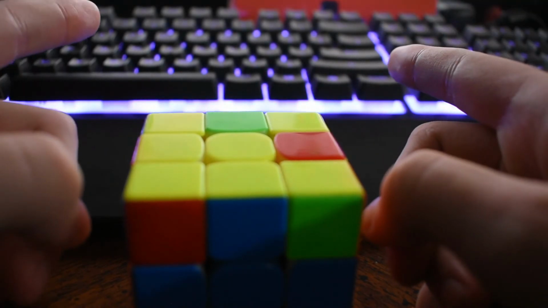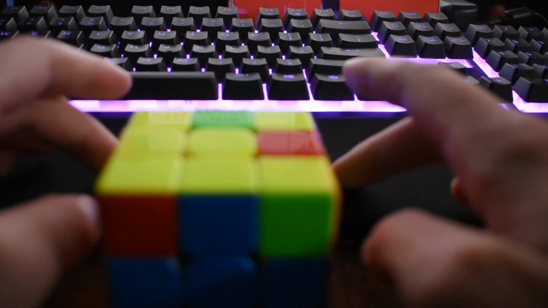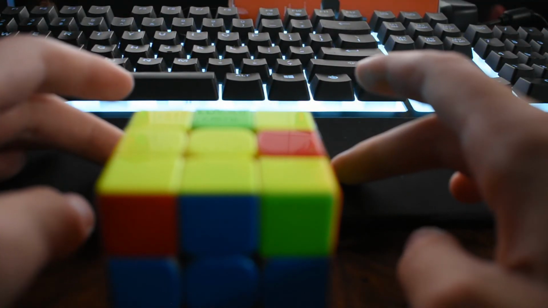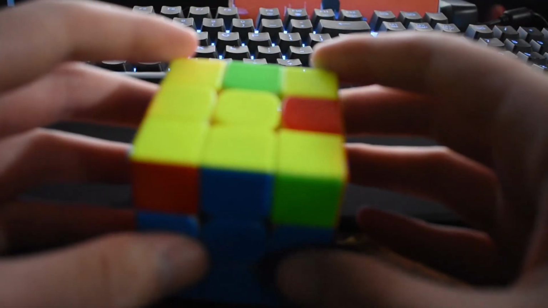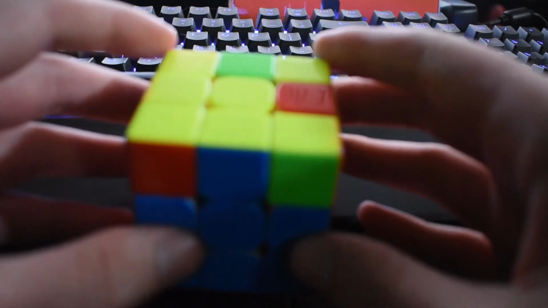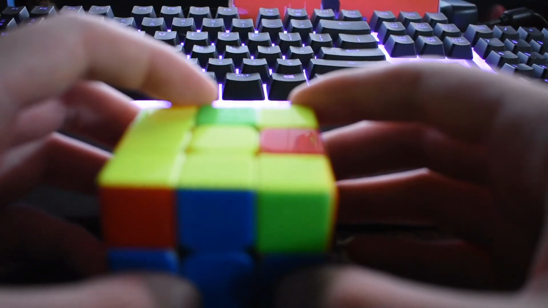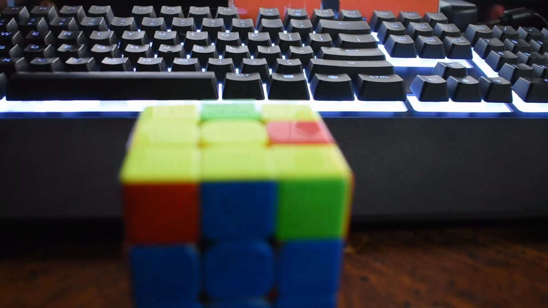Also, learn F2L algs that are rotationless. That's also really nice because who needs more rotations in their solves? And really, just try to focus and don't panic in your solves. That really helps too.